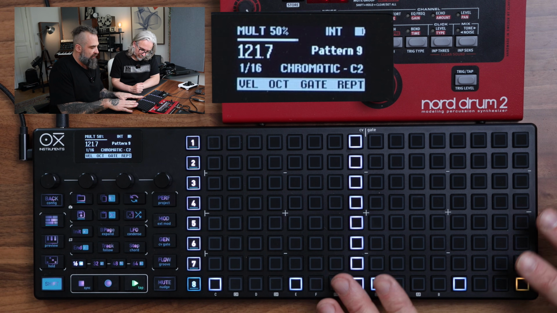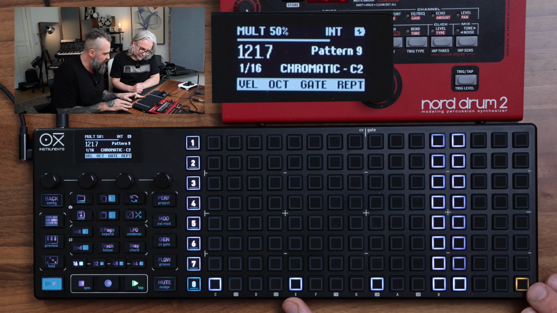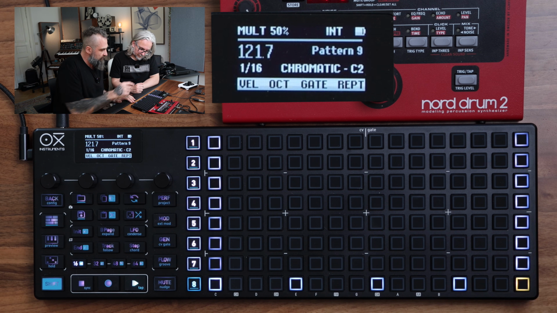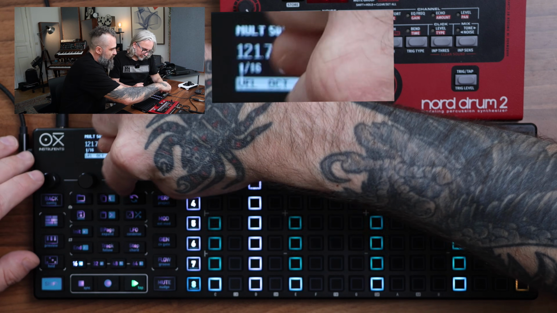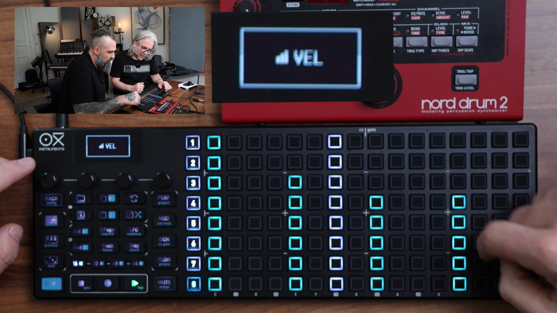Yes. The first iteration of the multi-track was harder to set up, but right now you select your track and then you double press here the velocity. So now you can set. Okay, so we got the per.